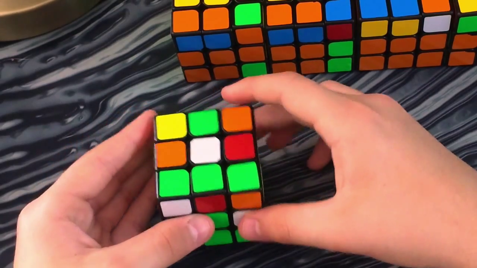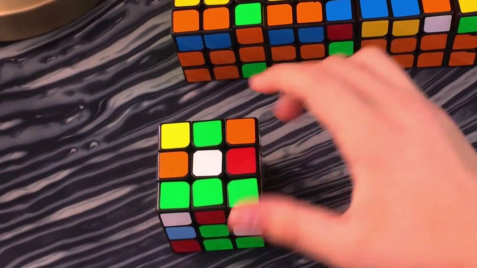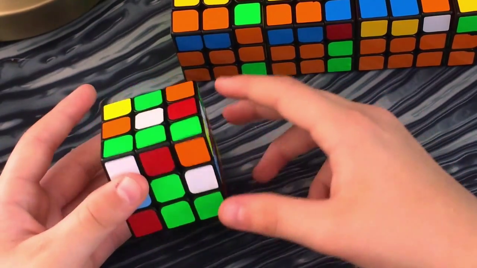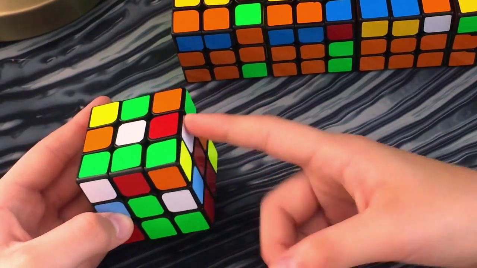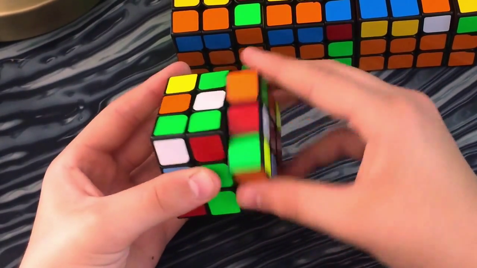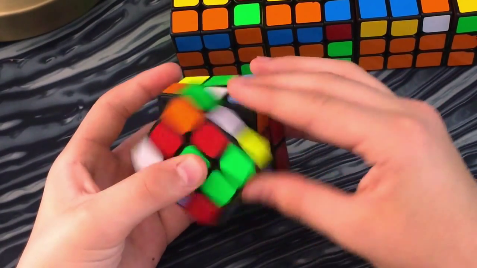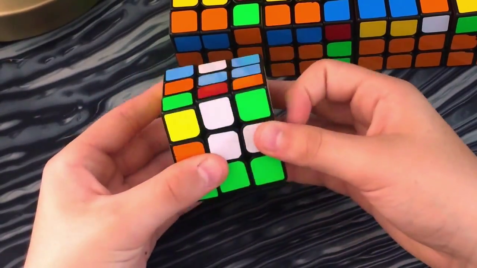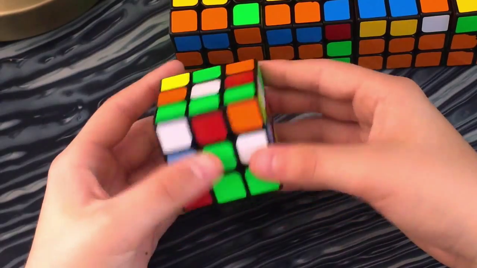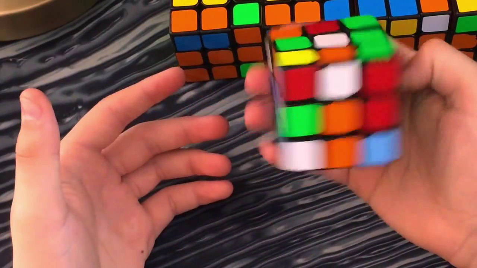But ones that are not oriented are basically ones that you have to use F and B moves as well. So this edge right here is not oriented because it's flipped and I can't bring it up with R, U. I'd have to use an F move or a B move. So that's essentially what it is.